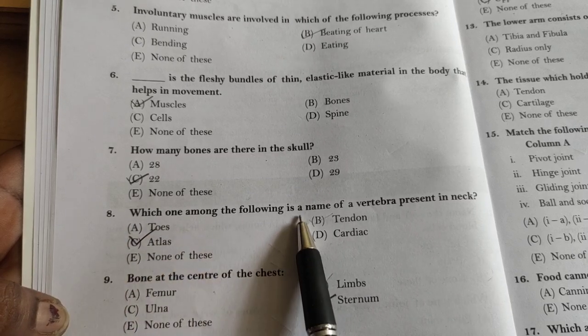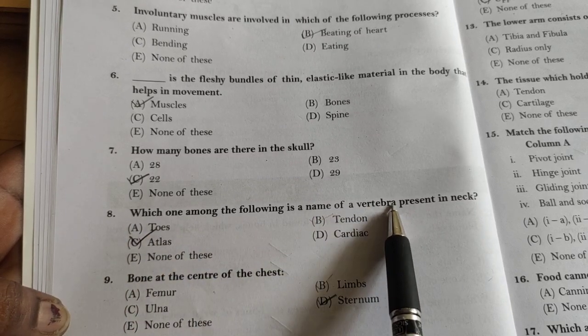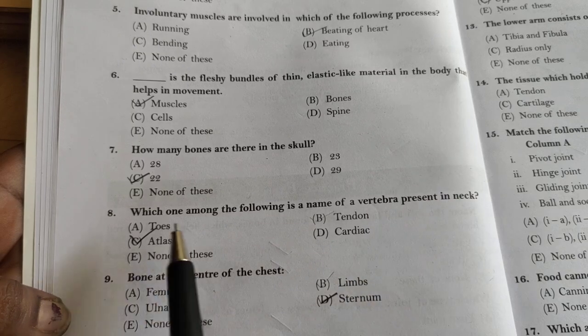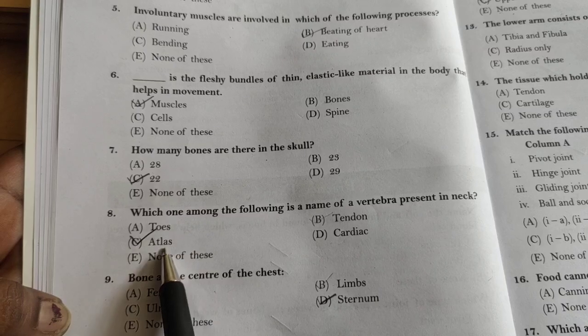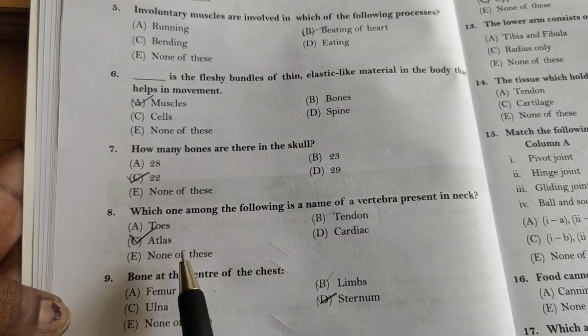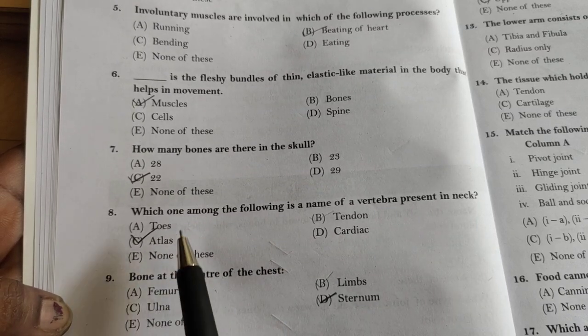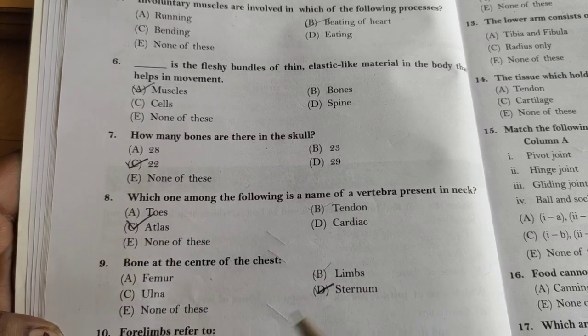Which one among the following is the name of a vertebra present in the neck? Options are toes, tendon, atlas, cardiac, and none of these. Here the answer is atlas.